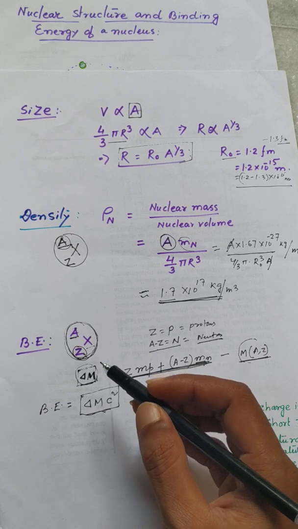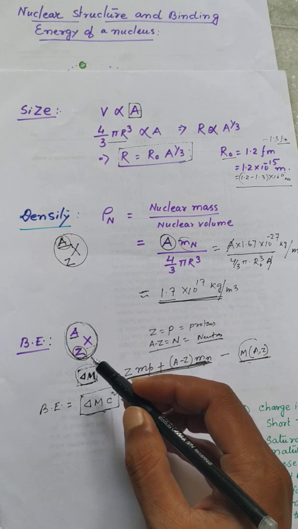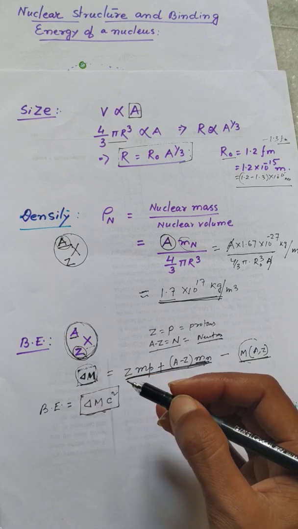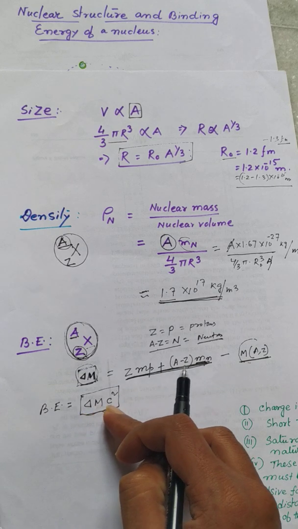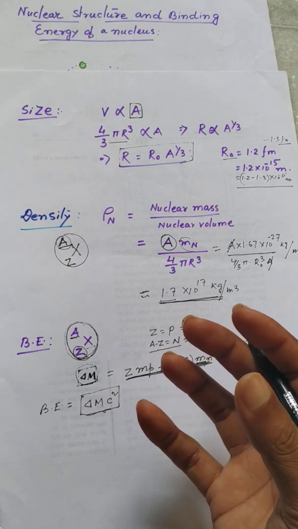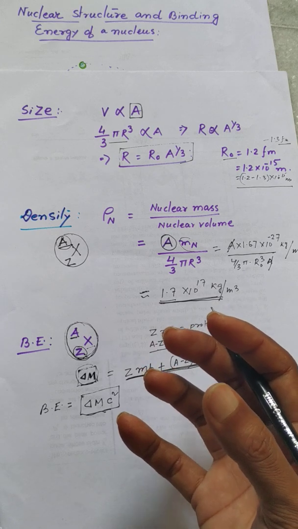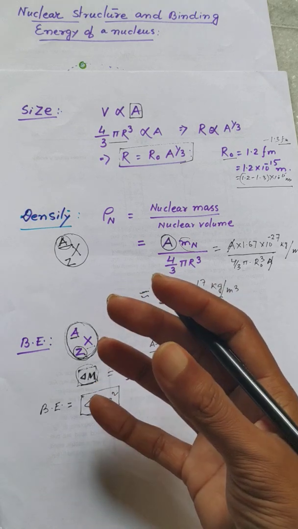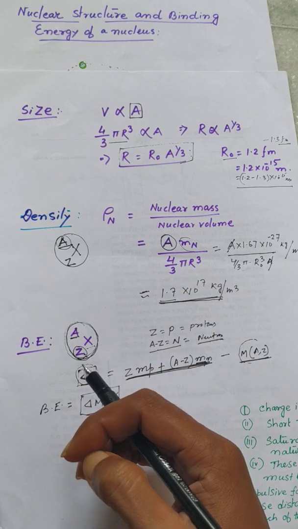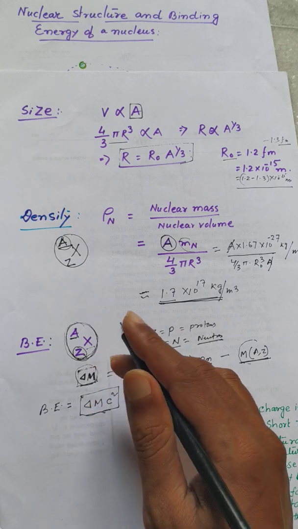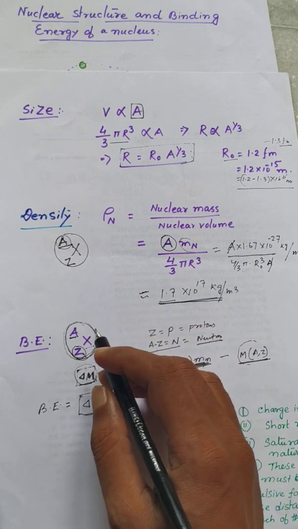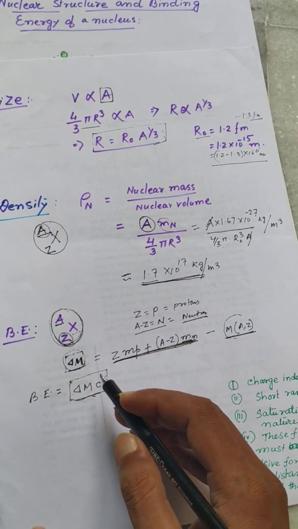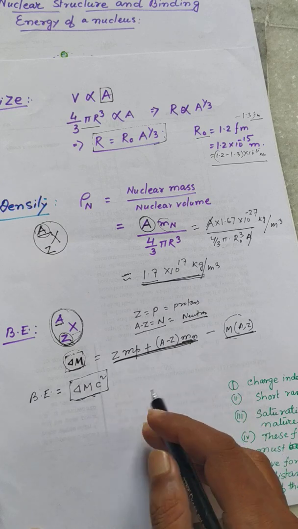Actually, when the nucleus is formed by combining protons and neutrons, this amount of mass transforms into energy and is released, due to which an attractive force is developed in the nucleus, and by this force all the nucleons in a nucleus are held together. This is called the nuclear force, and it is the strongest force in the universe. And what are the characteristics of this force?